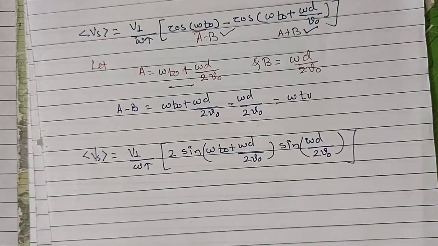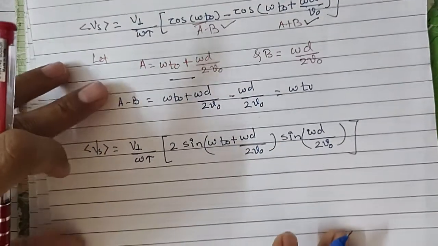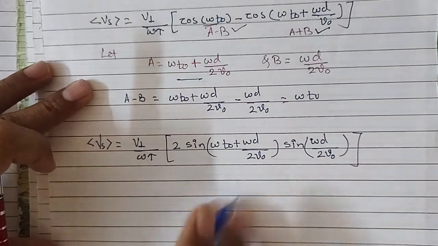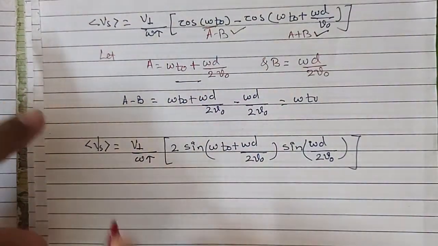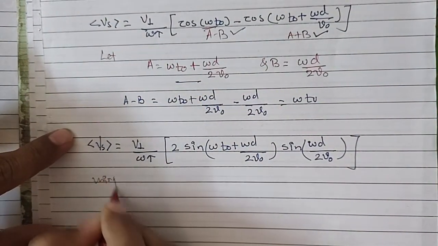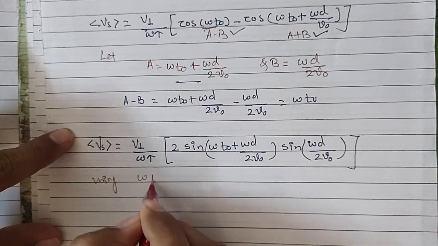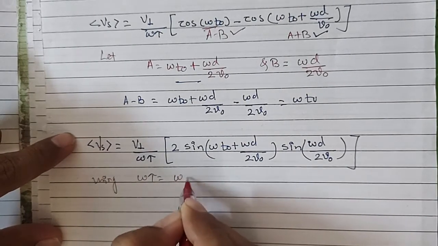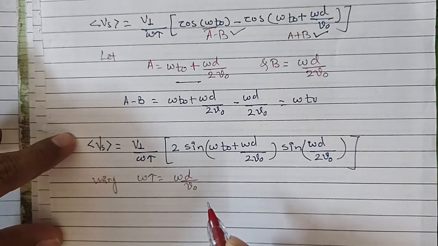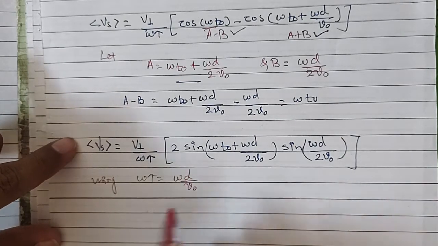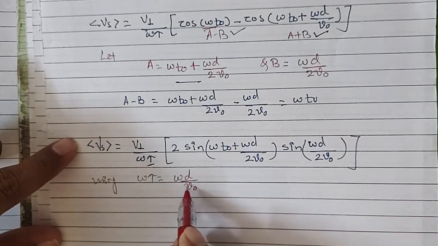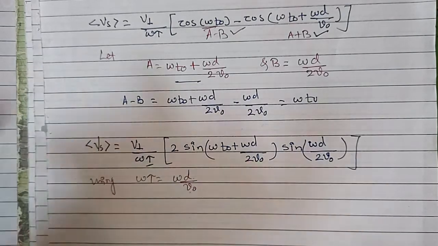Now just rearrange the terms. Using omega tau, where tau is d by v0, so omega d by v0, we replace tau by d by v0.